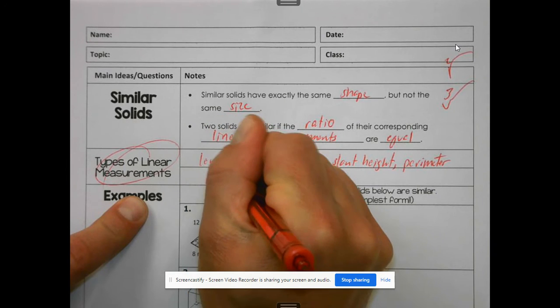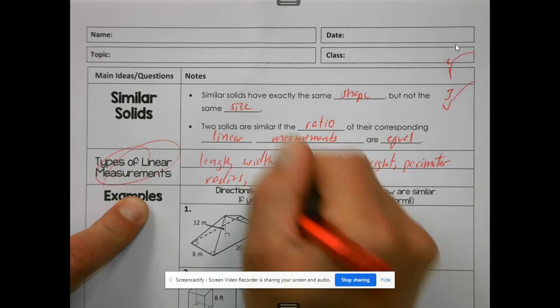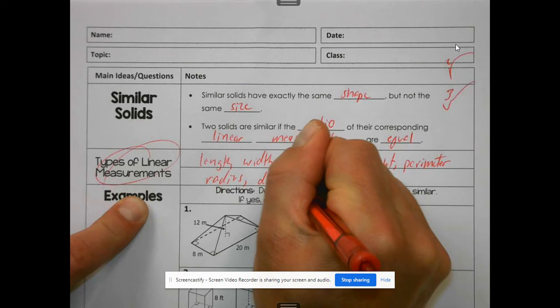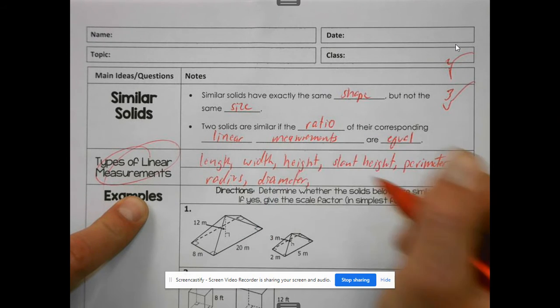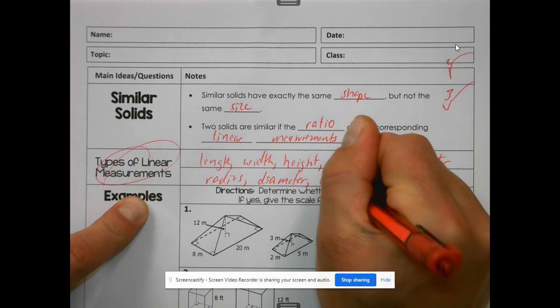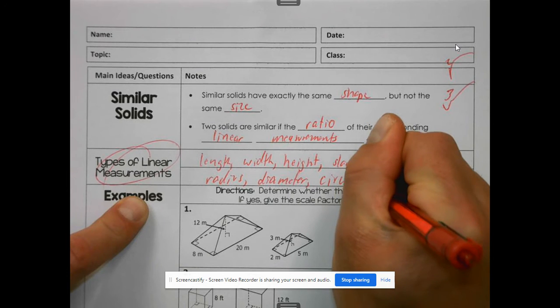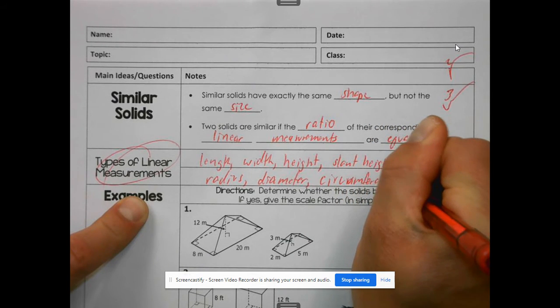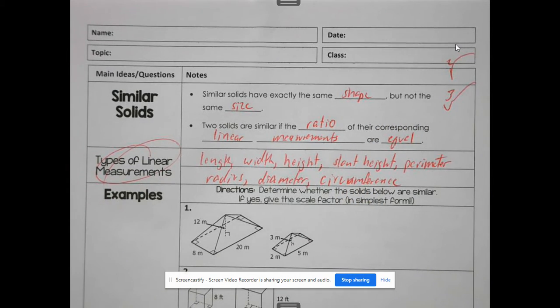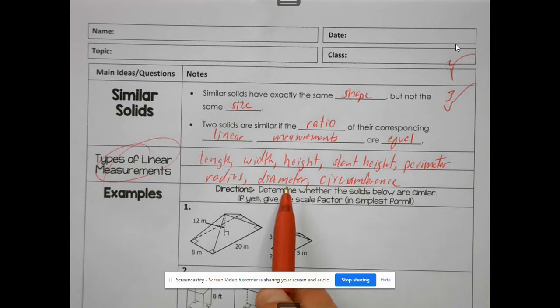Radius will work. Diameter will work. And last one, circumference. So those are all types of linear measurements: length, width, height, slant height, perimeter, radius, diameter, circumference.